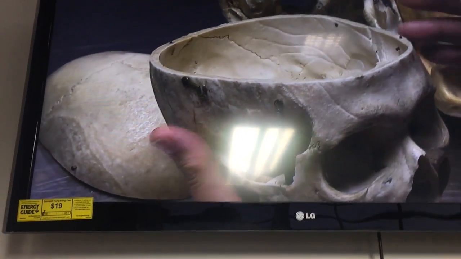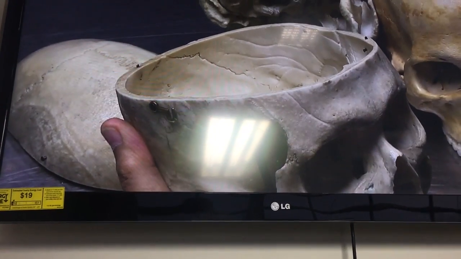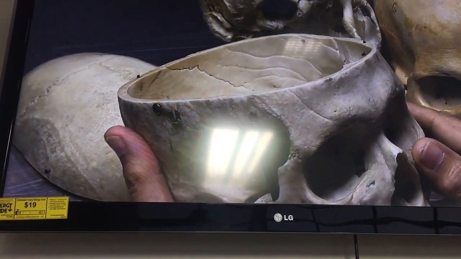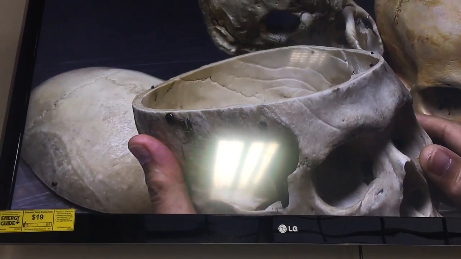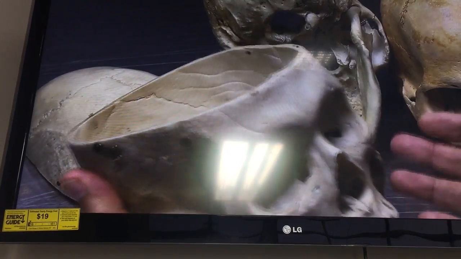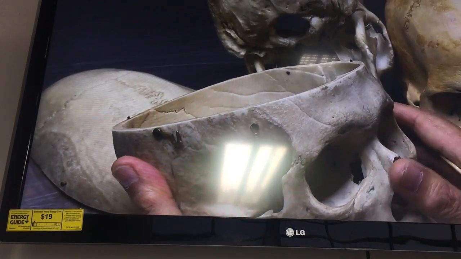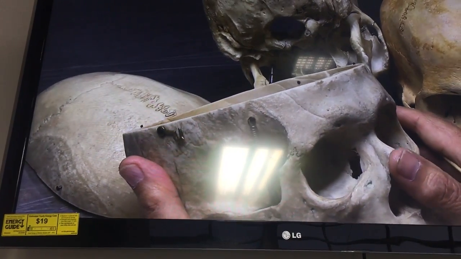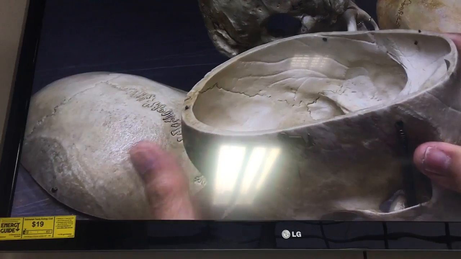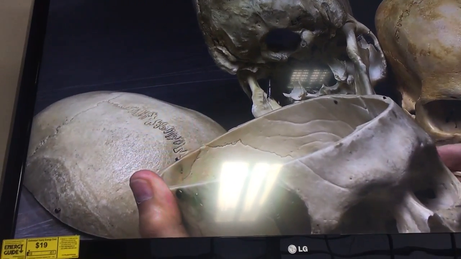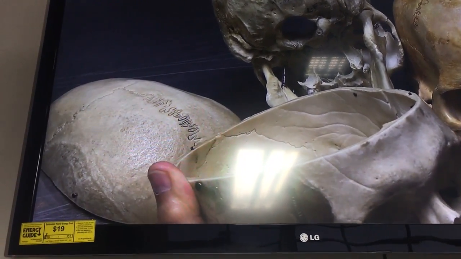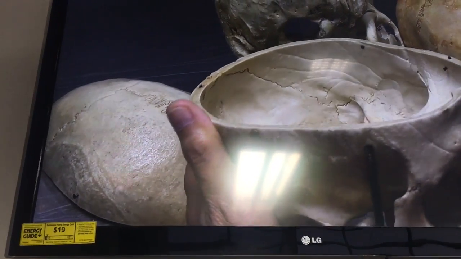C-U-L-A. Herophilus was an ancient Greek anatomist. So it's called the torcular Herophili. That's Herophilus, L-I-I. A bit of a tongue twister, isn't it?